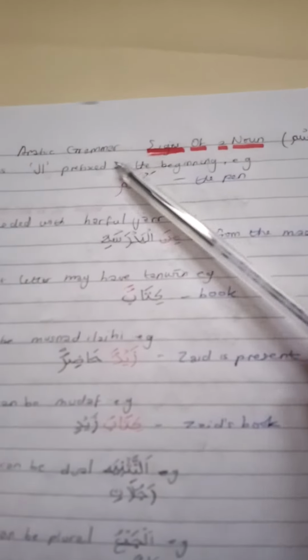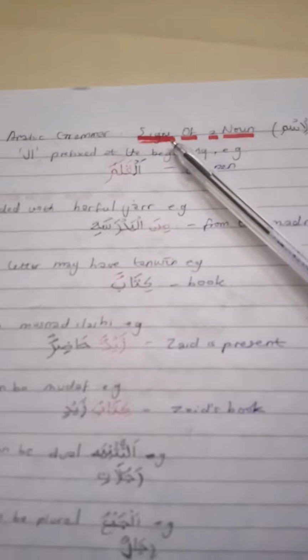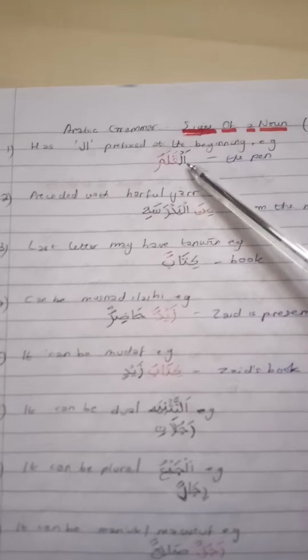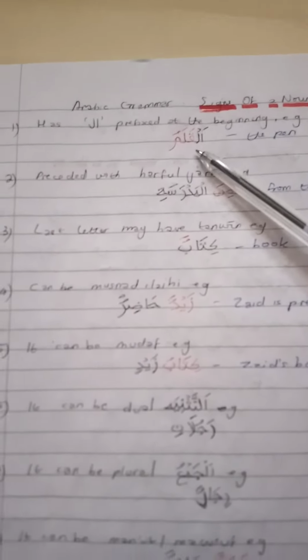In today's video, I'm going to be looking at the Arabic grammar of signs of a noun, how to describe a noun, alamatul ism. So there's a few ways we can recognize a noun. First of all, it has an alif lam placed at the beginning, e.g. the pen, al-qalamu. Can you see? It has an alif lam. So when a word has an alif lam, we know that it's a noun.